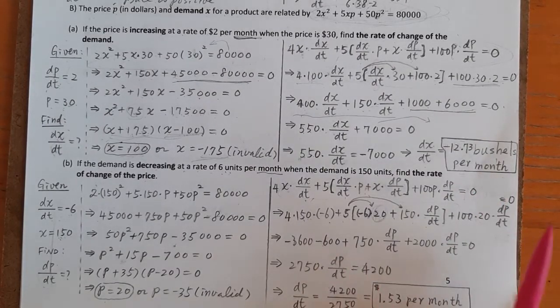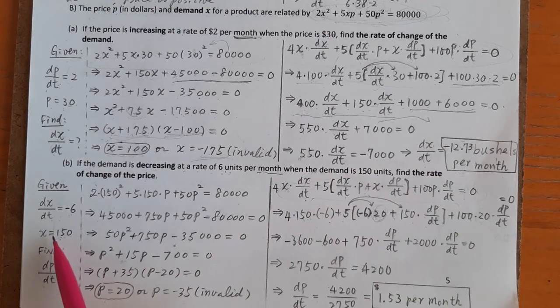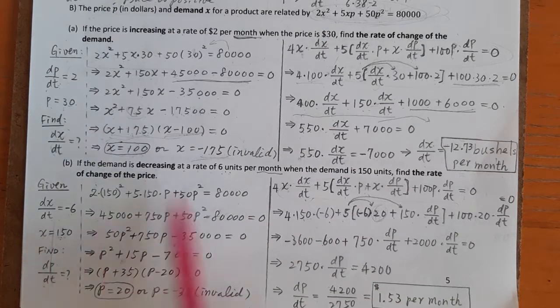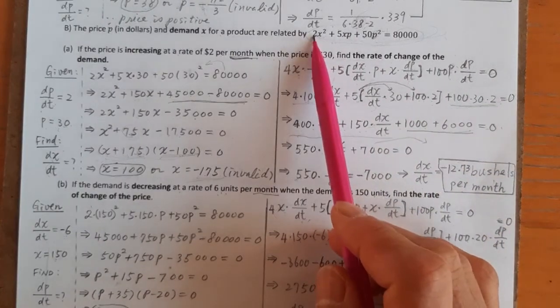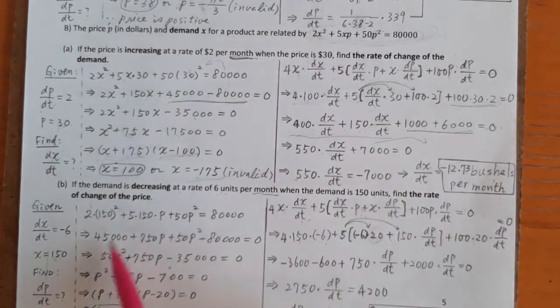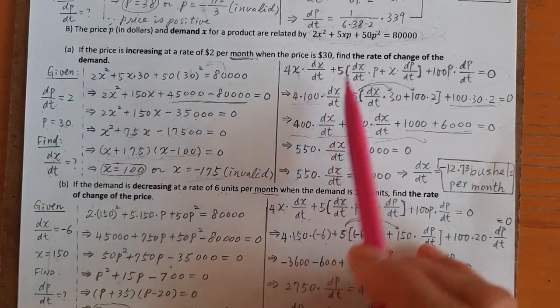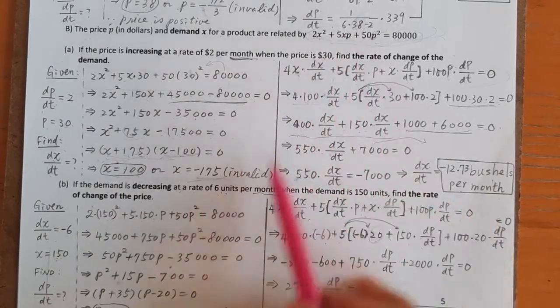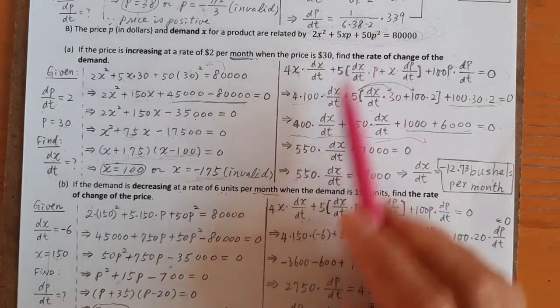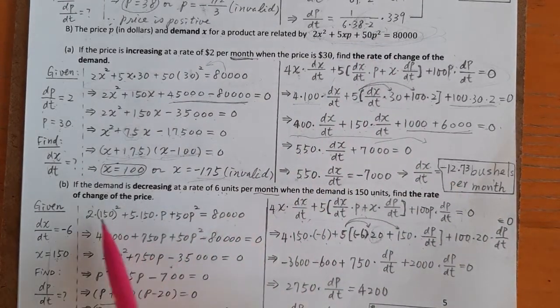So what is p? Same thing. X is 150, so you plug into the original function: 2 times 150 squared plus 5 times 150 times p plus 50 times p squared equals 80,000, and solve for p.